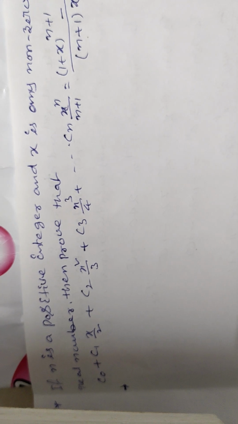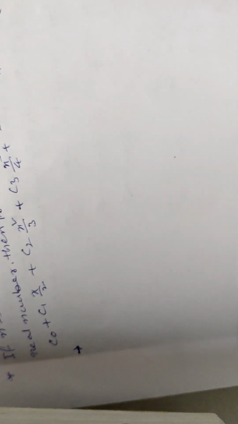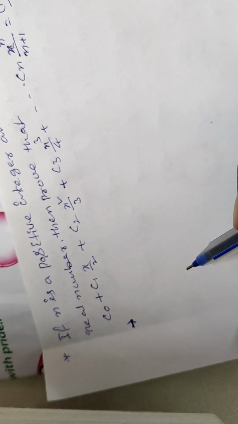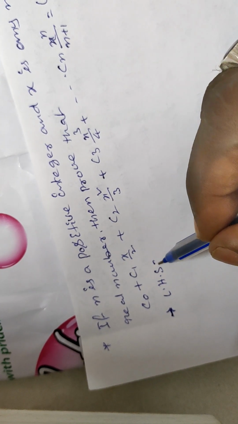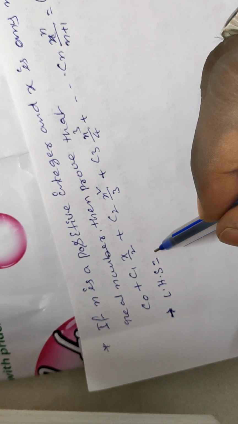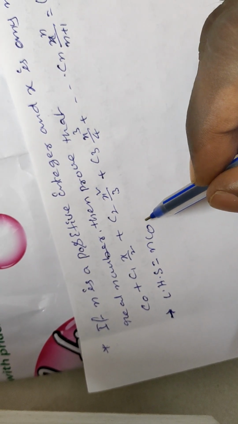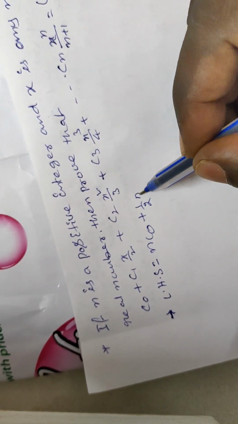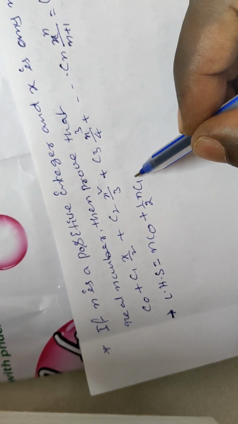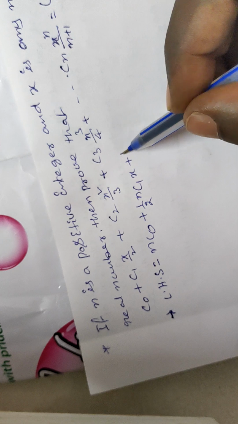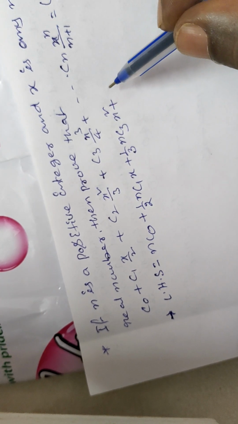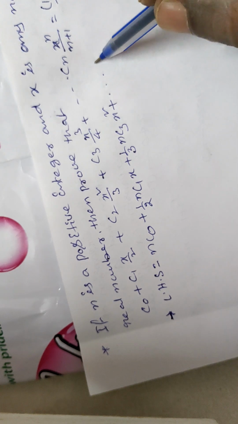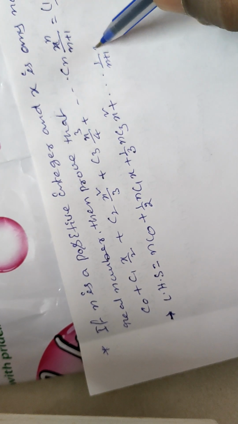For proving this one, take LHS. LHS is equal to NC0 plus 1 by 2 into NC1 into x plus 1 by 3 into NC2 into x square plus and so on, 1 by n plus 1 into NCn into x power n.